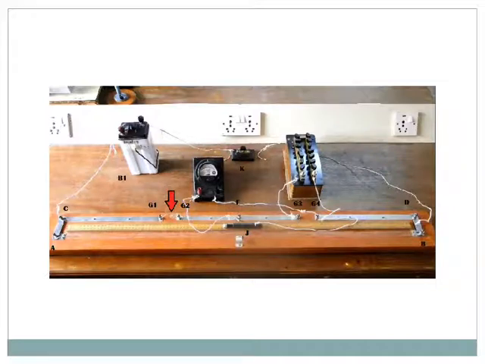You can see metal strips are there, scale is there, jockey is there, galvanometer is there, and resistance box is there. All are there. Key is there, one-way key is there, and one gap is vacant over there. At that point, we are going to attach one unknown resistance, which is a wire wound on a wooden strip, in the left gap. Okay, so this is the original pic.